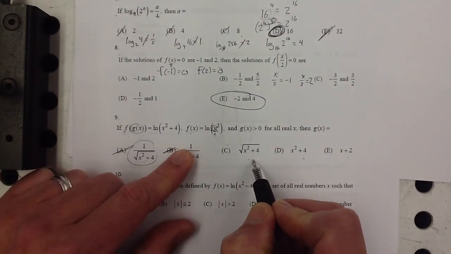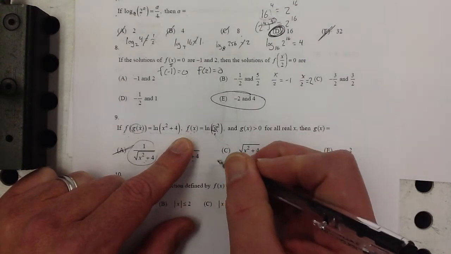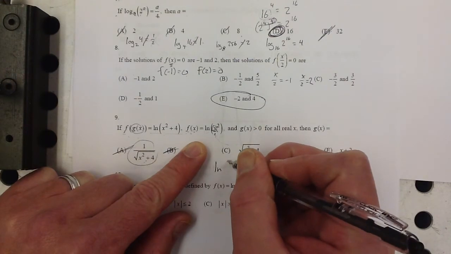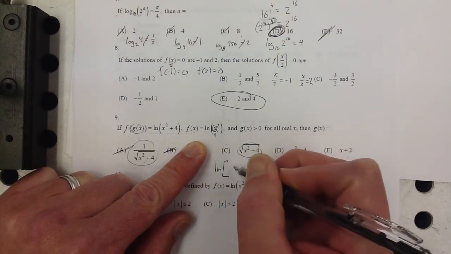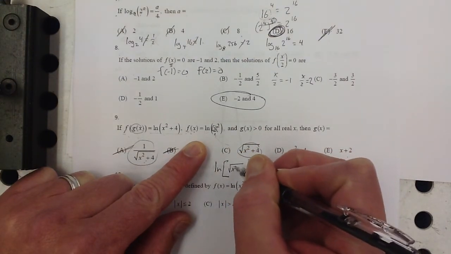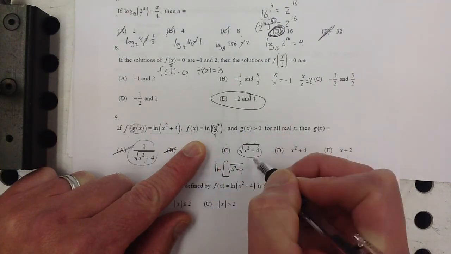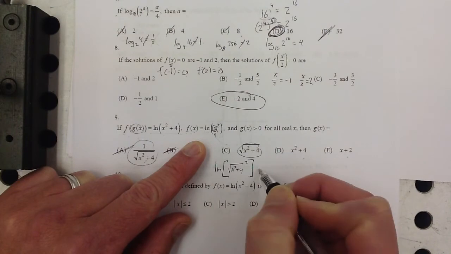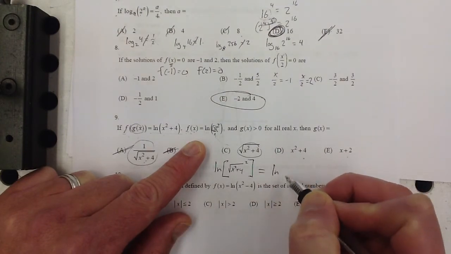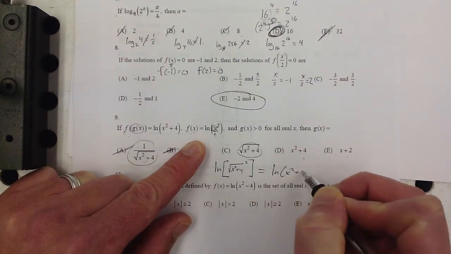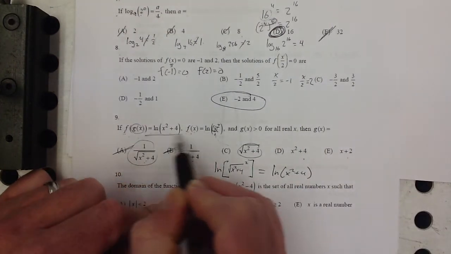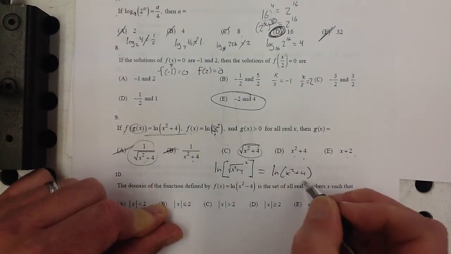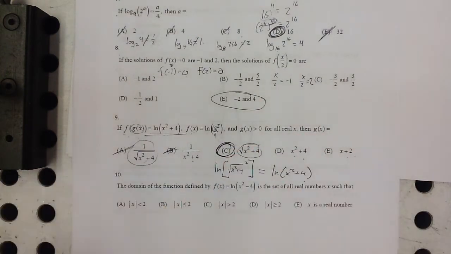This looks like it has a good chance, I think, because here f of g of x would be the natural log of plugging this in for the x squared, and when you square the square root of x squared plus 4, those operations cancel out, and you do in fact get that. So you can try those other ones, but this C is the correct answer.